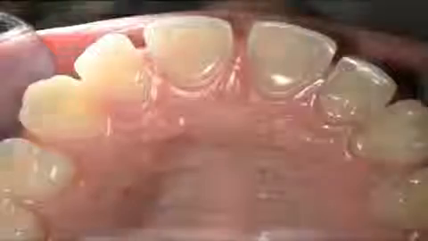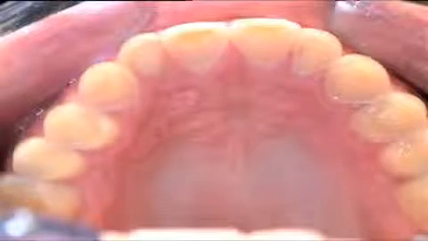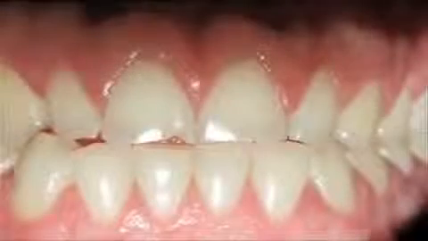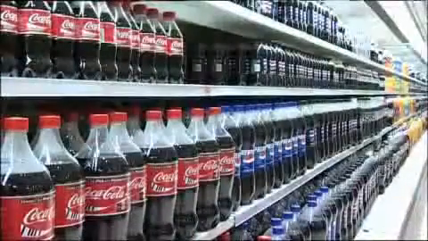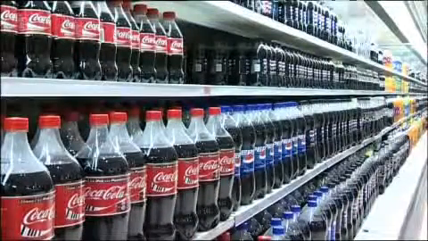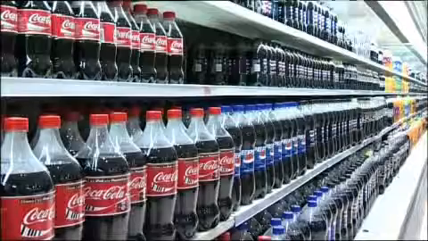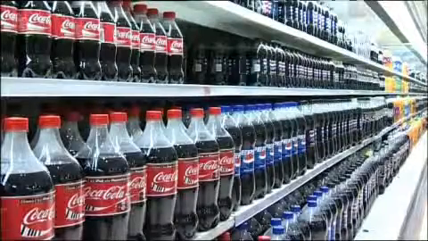The enamel grows thinner, and the teeth become more sensitive to heat and cold. It's advisable to limit consumption of acidic drinks to certain times of the day or of the week in order to prevent enamel erosion. Water is the best drink.